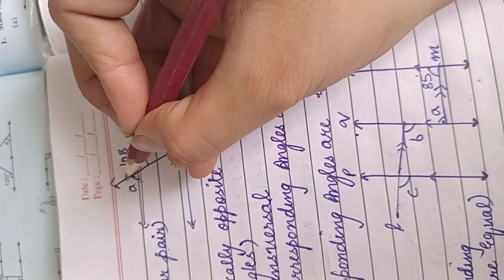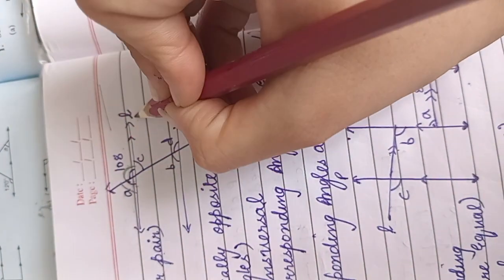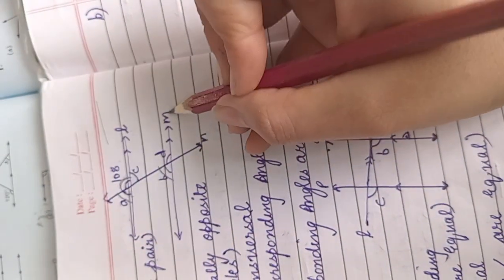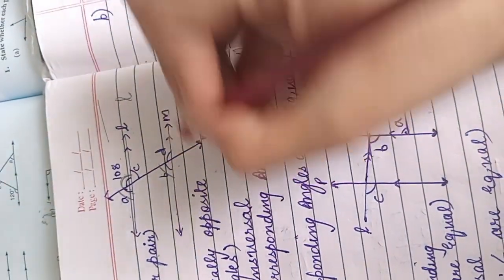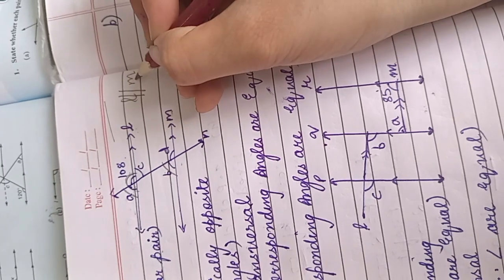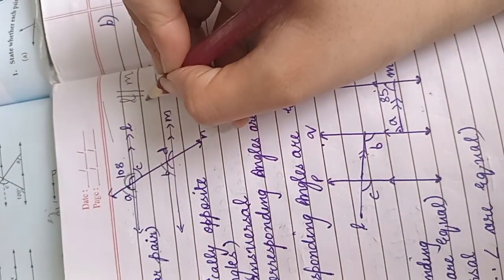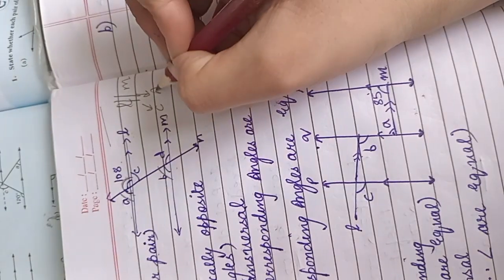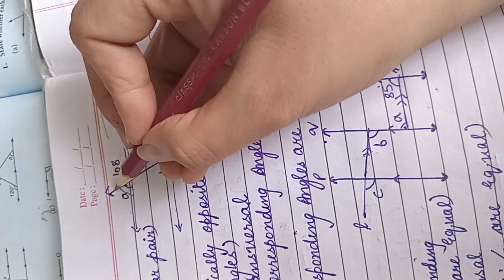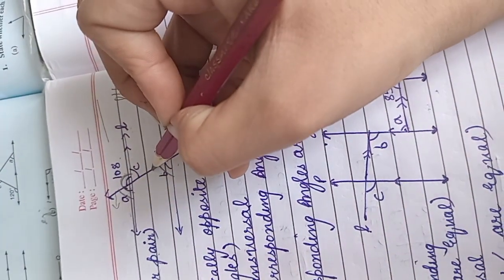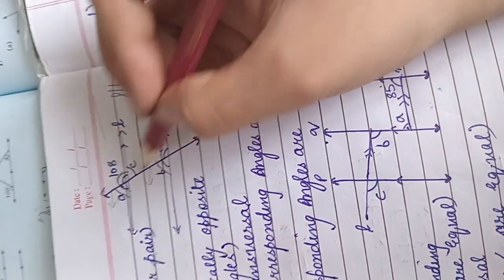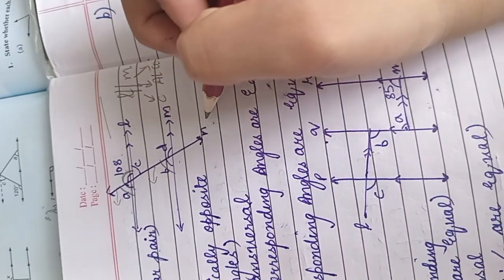See, angle A is on which line? L, and angle B is on which line? On line M. It is on L, it is on M, and they both are parallel. If they are parallel, then we will see whether they are corresponding or alternate or co-interior, correct? Now see, A is on the left side of the transversal. B is also on the left side of this transversal. I have taken this as N. It is also given in your book as N.